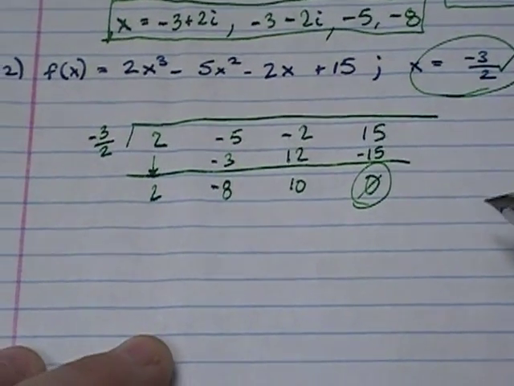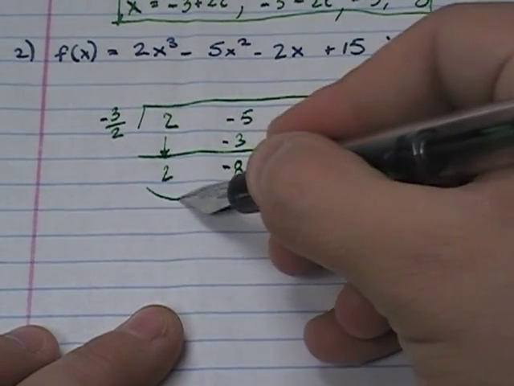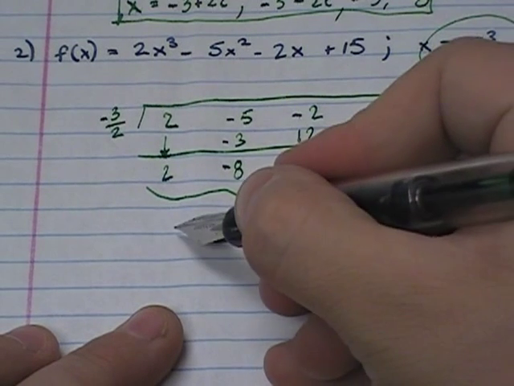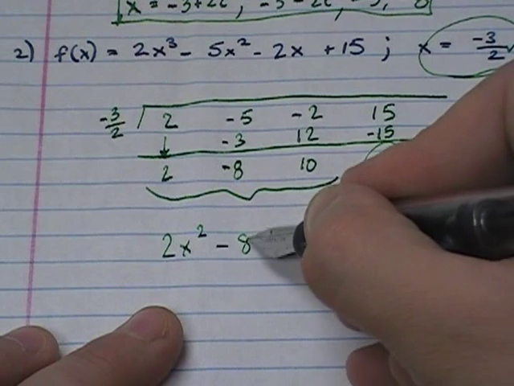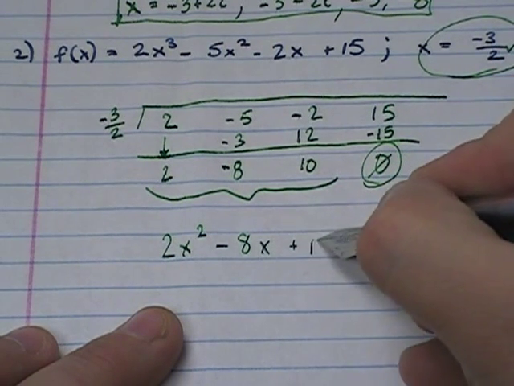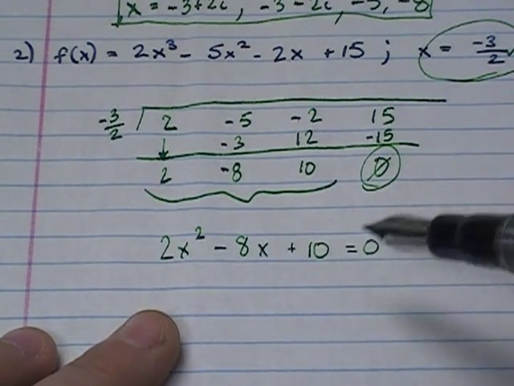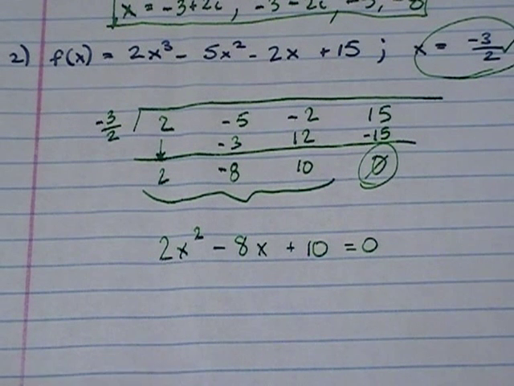More importantly, though, what I get is what I'm left with. What does this mean? This means I'm left with 2x squared minus 8x plus 10 equals 0. This is what I'm left with. And I say, okay, does this factor? Okay? So I look at it and I say, no, I don't think it factors. Okay? But we can try.